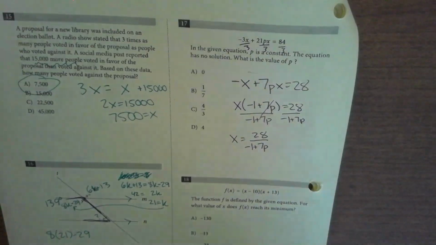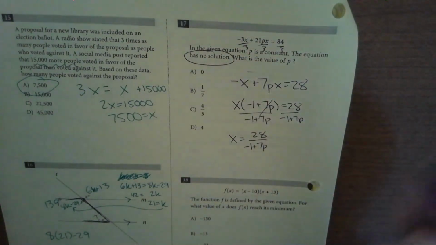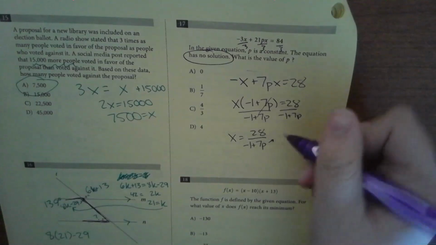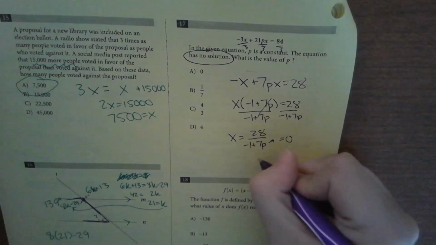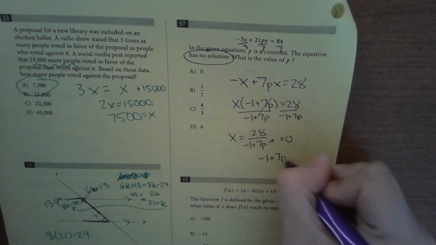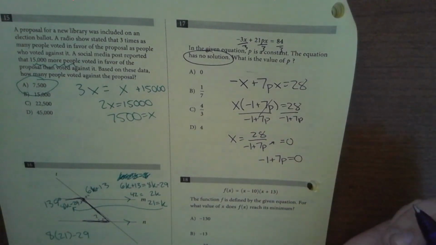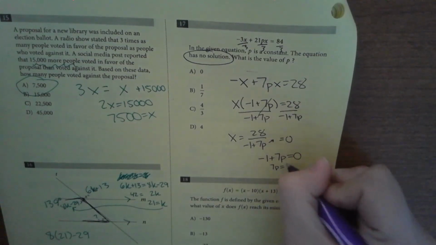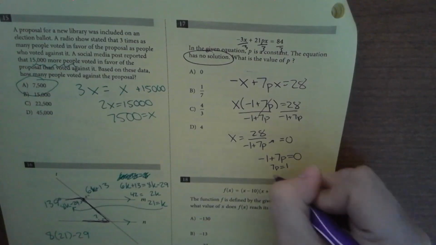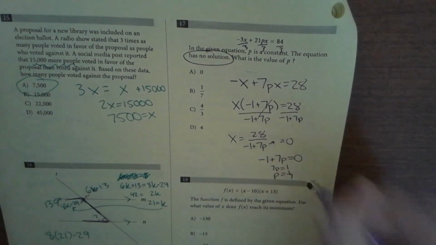When it says this equation has no solution, that's another way of saying that the denominator has to equal 0. Negative 1 plus 7p would have to equal 0 in order for there to be no solution to this equation. 7p equals 1, so p equals 1 over 7.